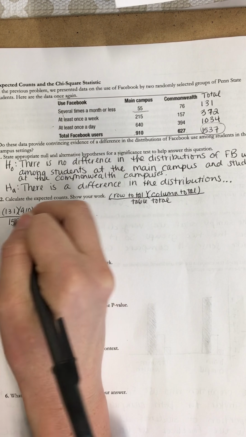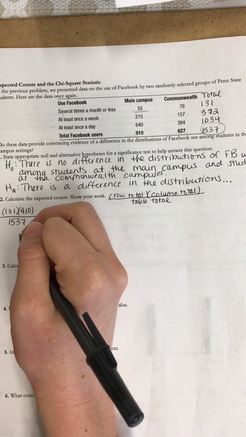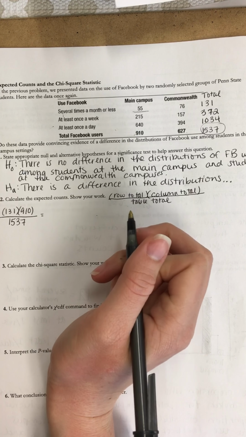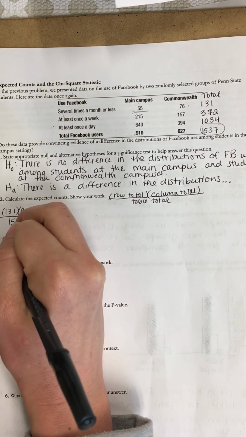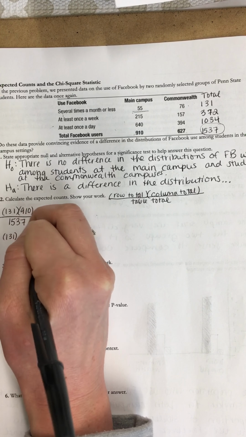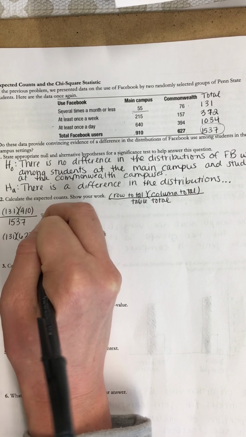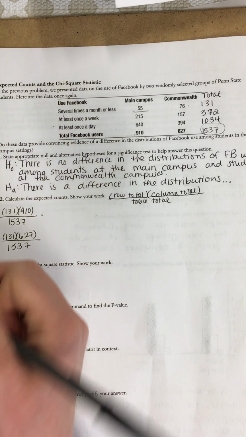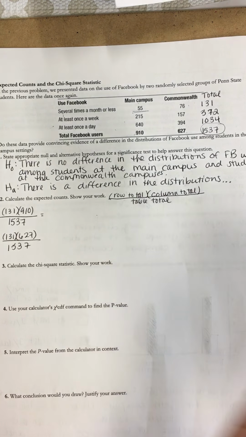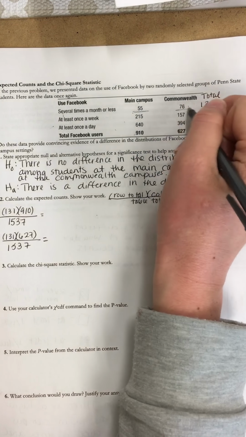So after that, I said I was going to go this way, so we'll do that. 131 times 627 over 1537. This would be for this spot.